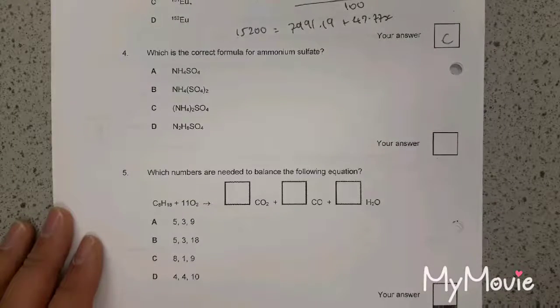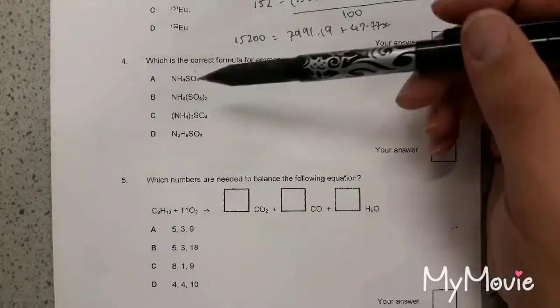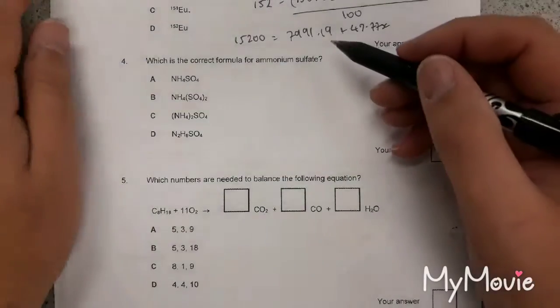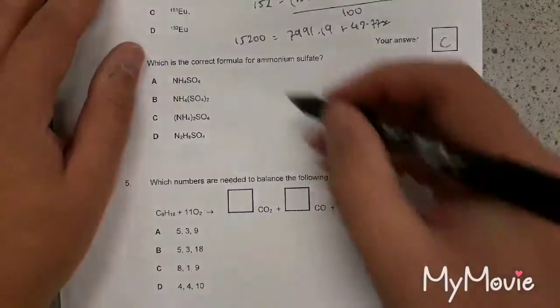Question 4, what is the correct formula for ammonium sulfate? So this one is coming back to your ions again. We need to make sure you've learned all the charges and formulae of your different ions, and then use them to combine together to make the correct chemical formulae.